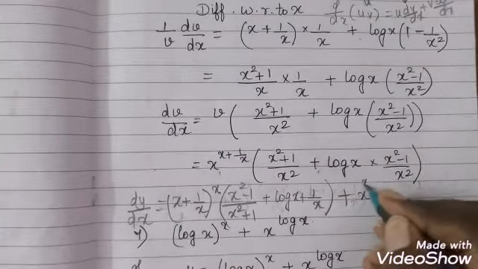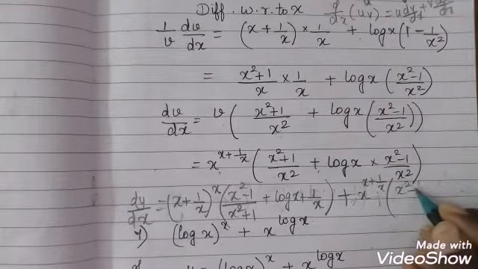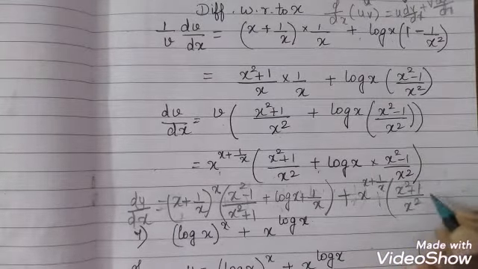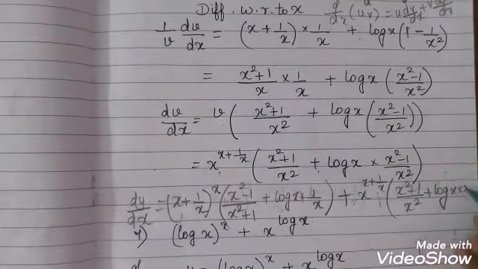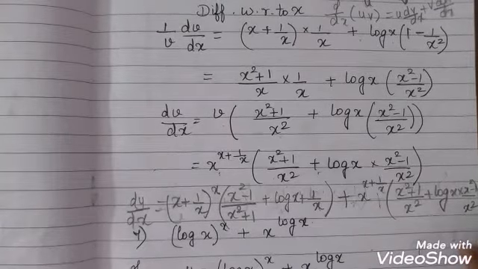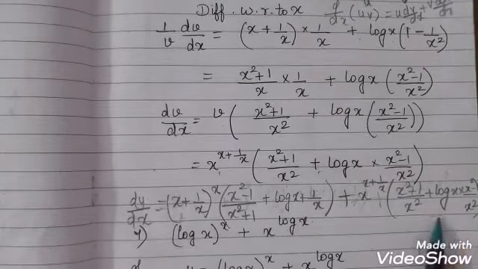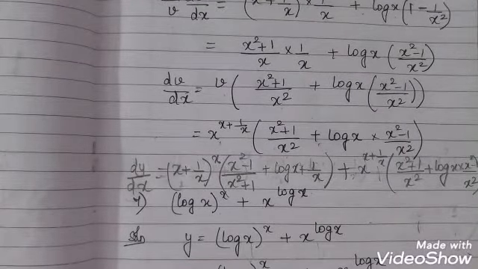It is x^(x + 1/x) into [(x squared + 1)/x squared plus log x into (x squared minus 1)/x squared]. This is what you have here. So this is your dy/dx. Finally you will sum up both there, du/dx plus dv/dx.